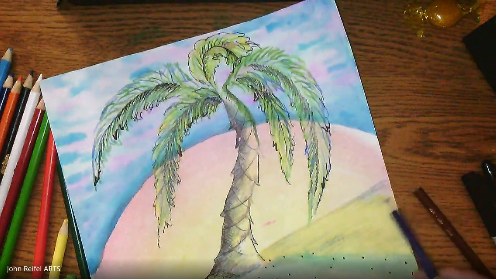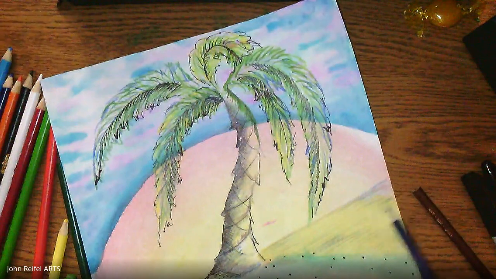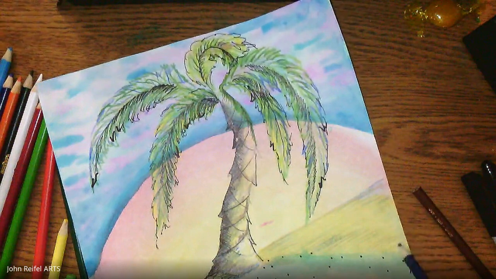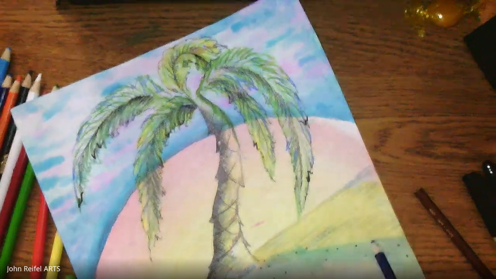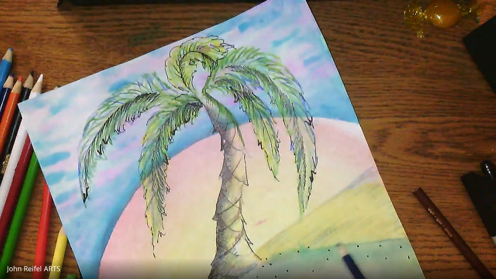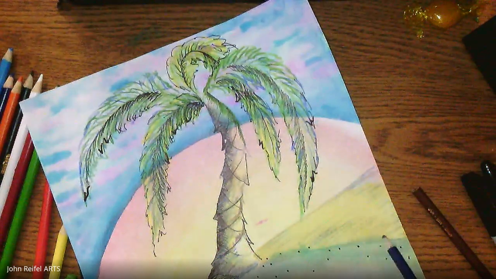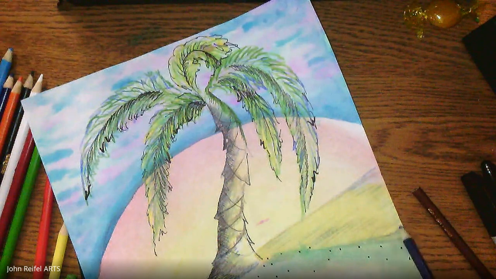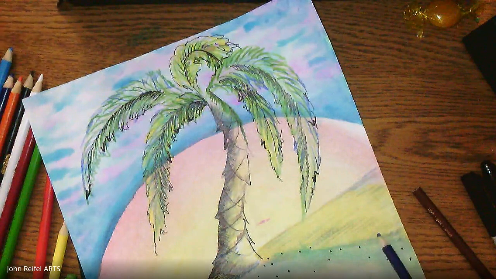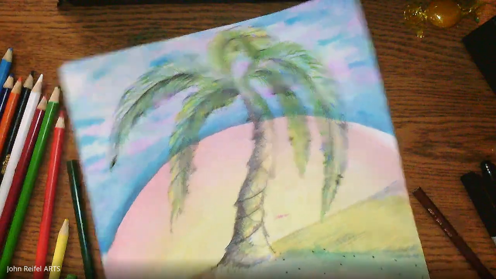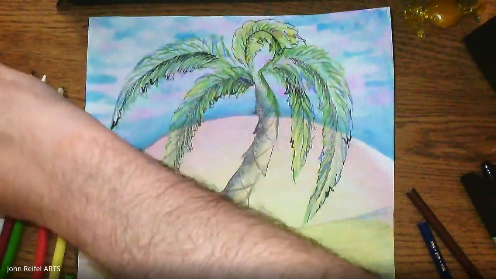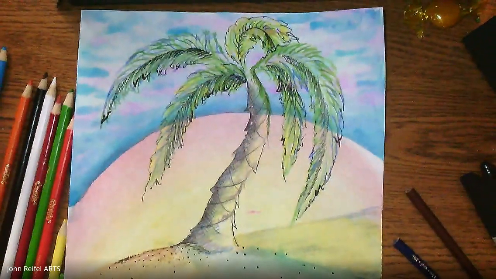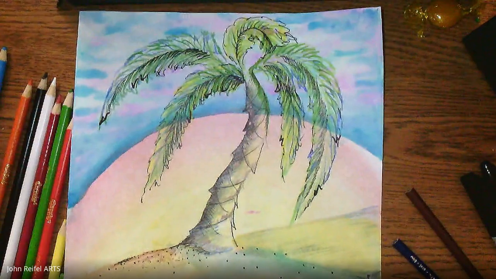Just trying to create some interest, but not overdoing it. This is important. We don't overdo anything that we do in life or in our drawings. Just doing a little bit at a time. Seeing where I'm going with that, I'm going to bring a little bit of a darker value into this. And I possibly might go back into my watercolor in this later too, just to see what happens.